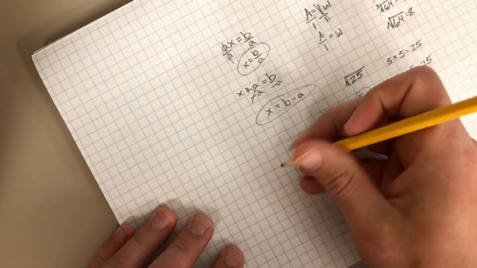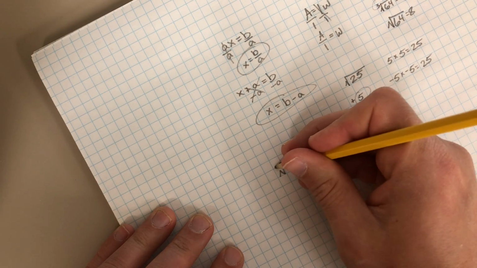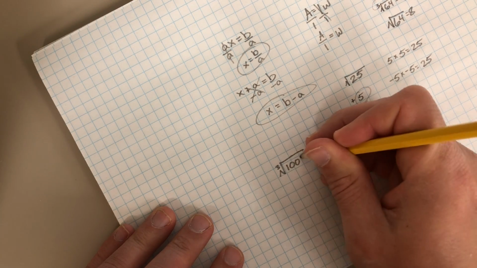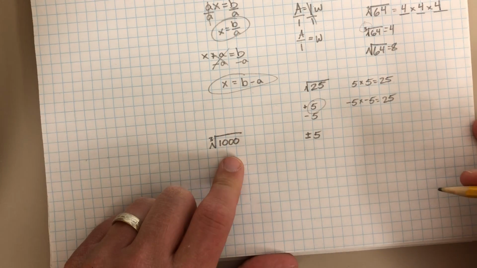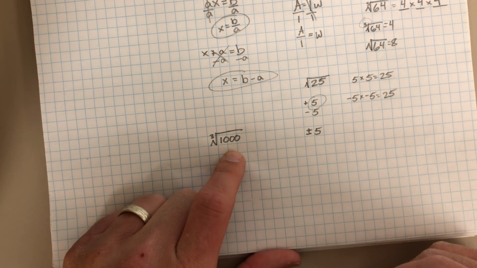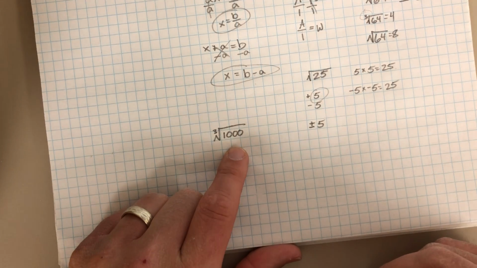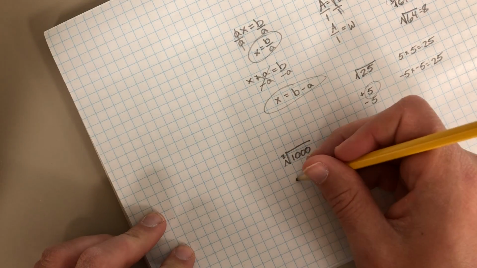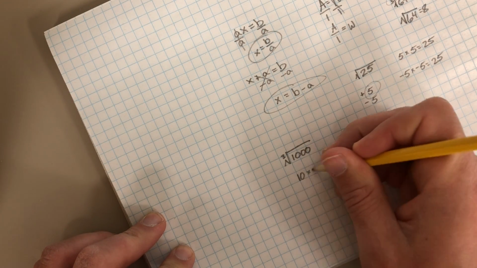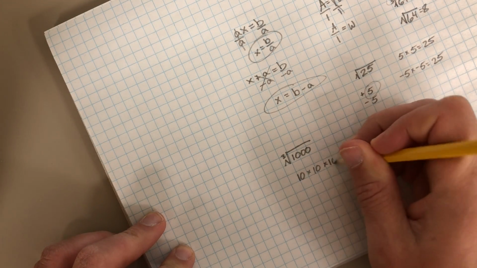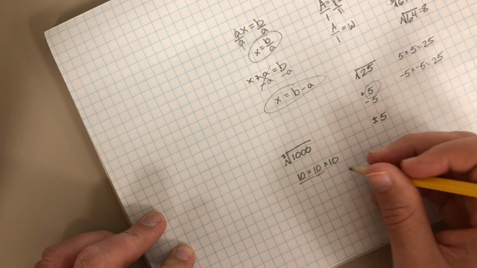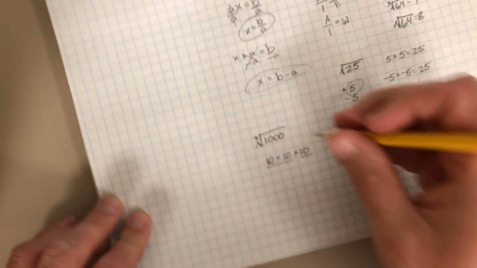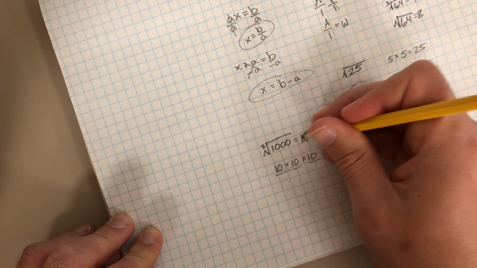If I had the cube root of 1,000, that's asking me what number multiplied by itself 3 times will give me 1,000. Well, that would be 10 times 10 times 10, right? 10 times 10 is 100, and 100 times 10 is 1,000. So the cube root of 1,000 is 10.